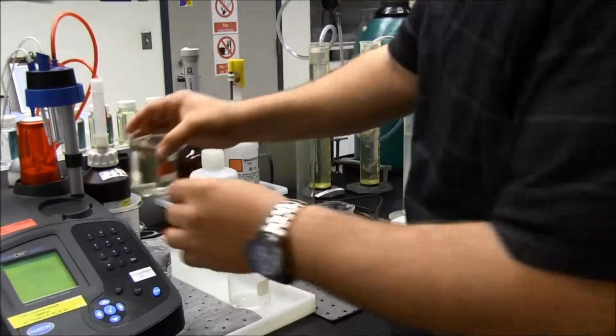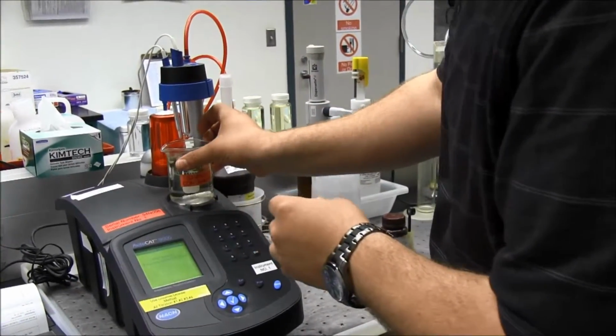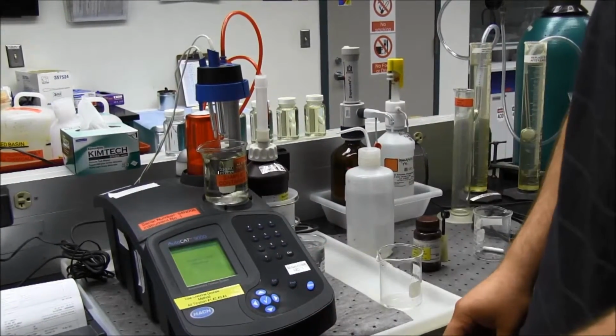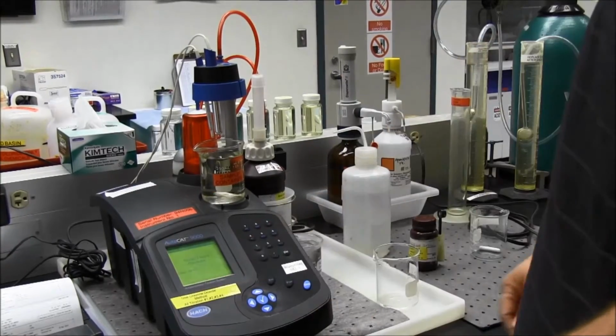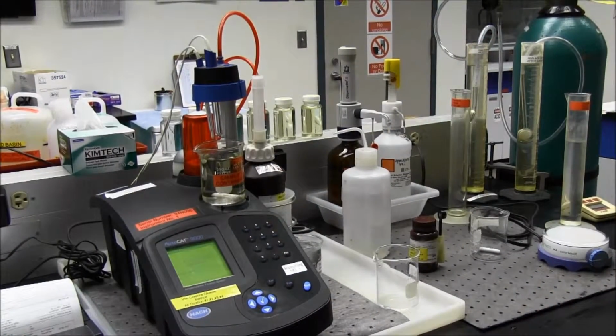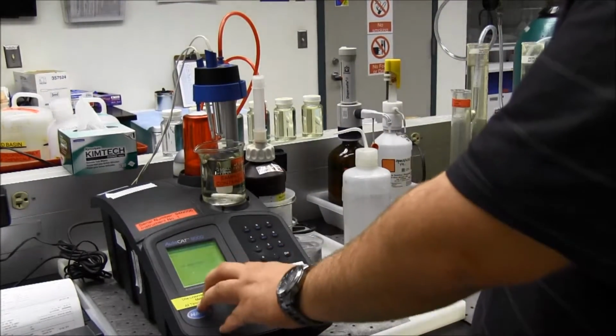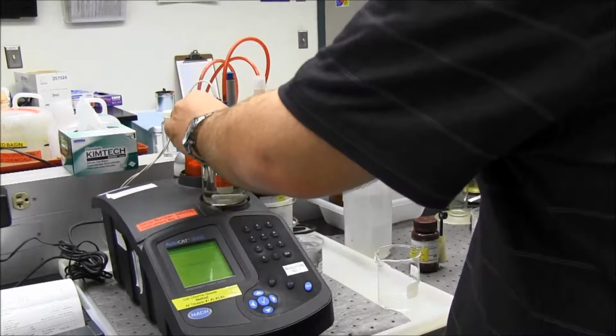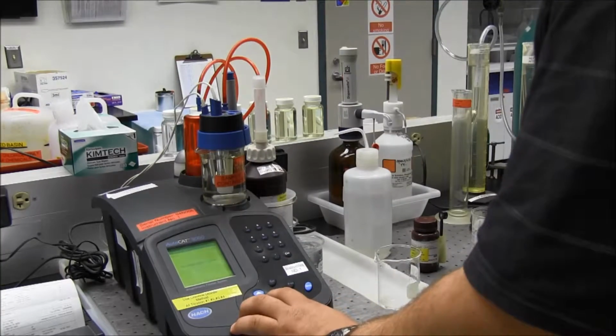Let it mix up. It'll mix up on here also. So I added that. I'll hit the check mark for OK. It says reagents mixing. Now it says dip electrode in sample. So we'll dip this in the sample.